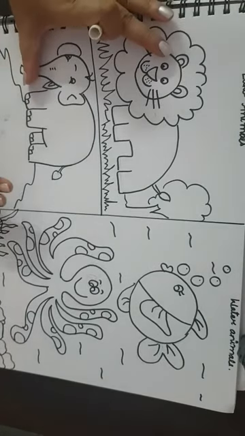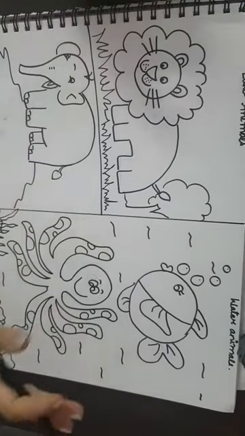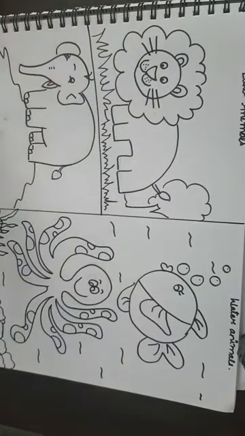I have made 2 land animals and 2 water animals. So if you want, we can make all 4, and if you want, you can make 1 land animal and 1 water animal on the same page.